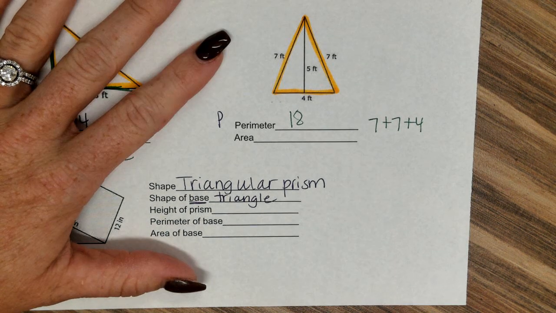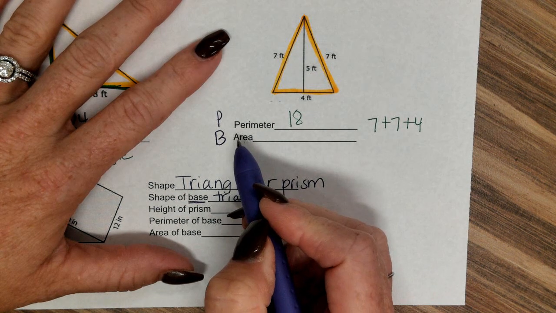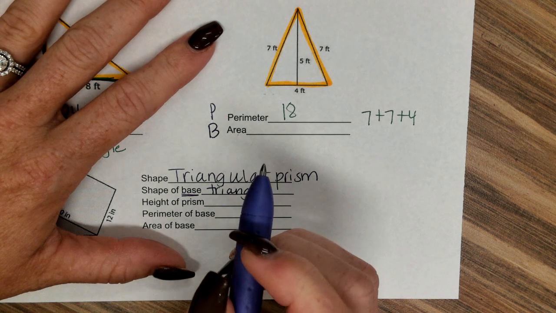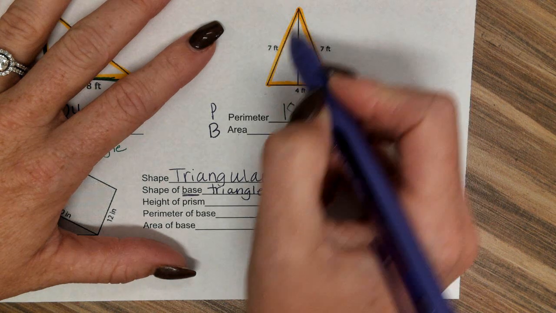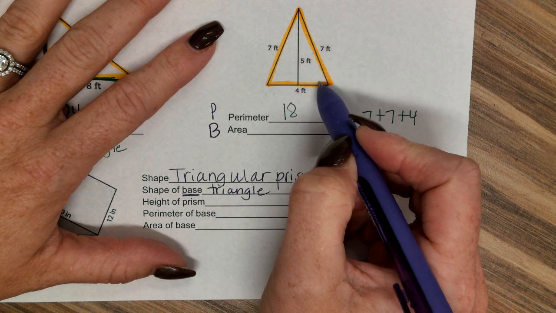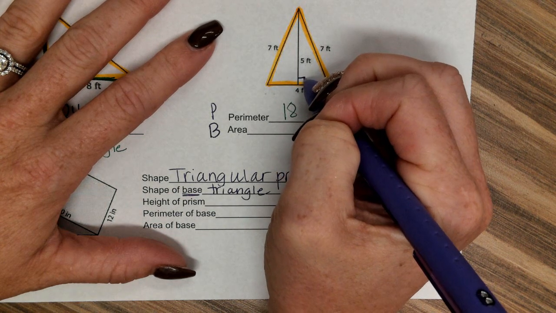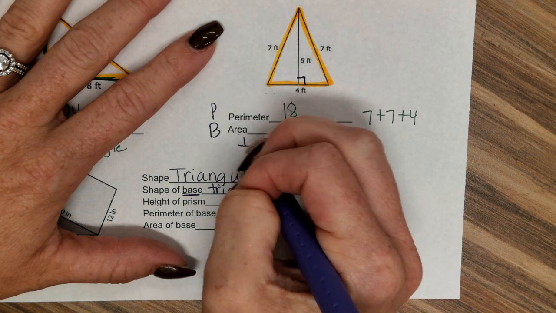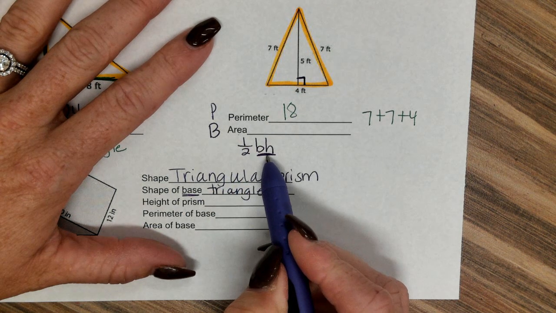Yes? All right, let's talk about capital B, the area of the base. Okay, the base is a triangle today. So where is the right angle? This is not a right angle. This is not a right angle. This is not a right angle. That's why they gave you this piece in the middle, because the right angle is right here. So you're going to do 1/2 times b times h. And you need that right angle to get these two numbers.